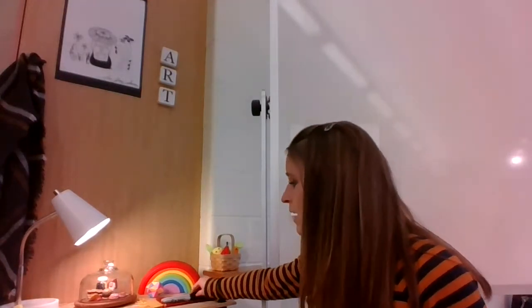Now today we're going to make a landscape drawing. You might have some art supplies at home. You can use what you want. I'm going to use a Sharpie, and I have a paper here. My paper is 12 by 12 inches. Any size paper will work.